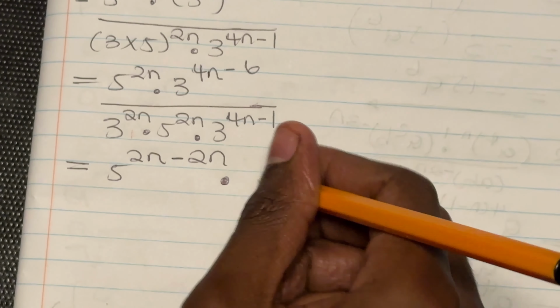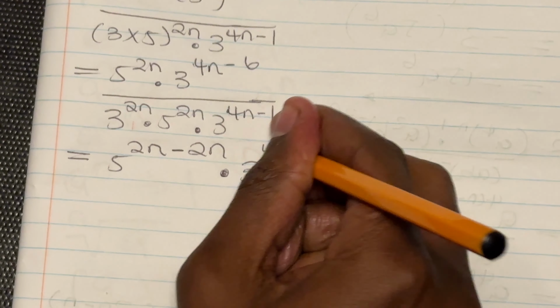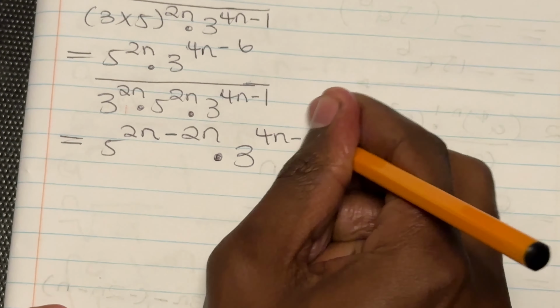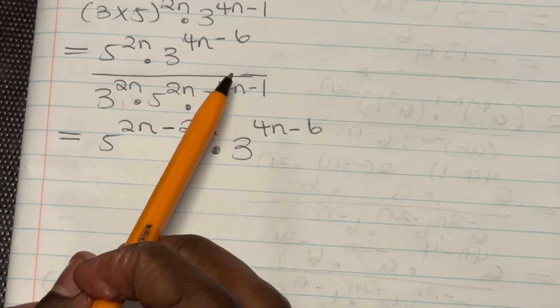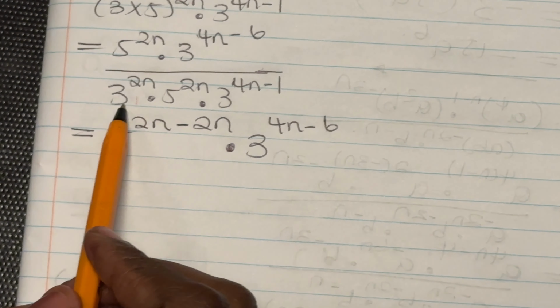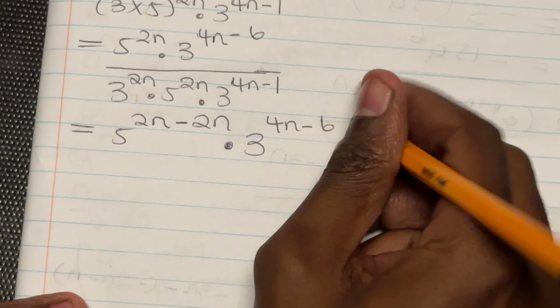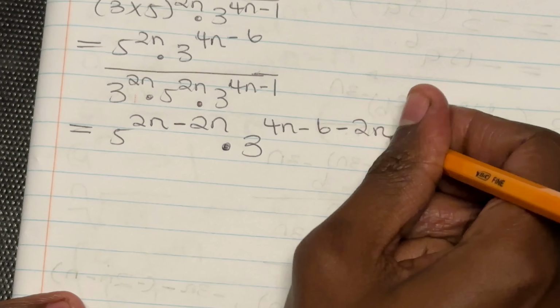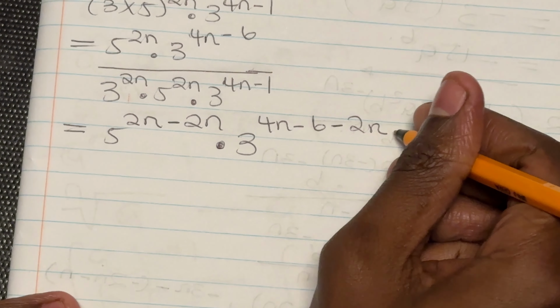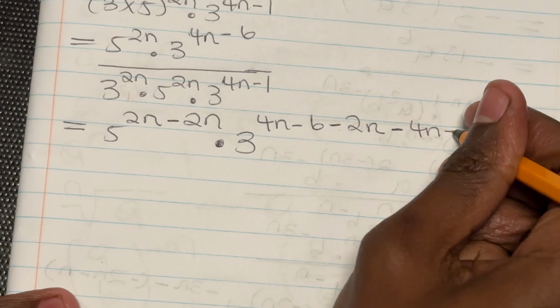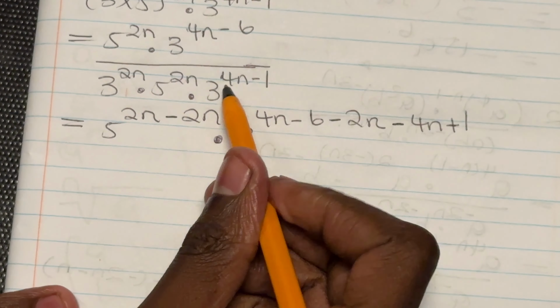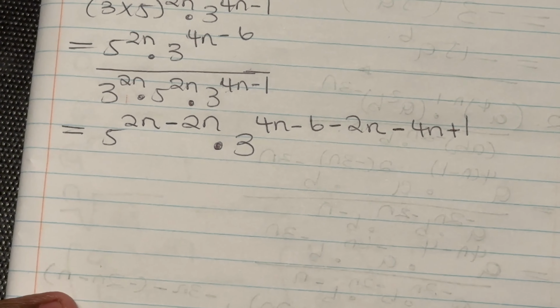Then you multiply by 3 to the power of 4n minus 6. Since nothing's multiplying 3 at the top, below is going to be negative 2, and also again negative 4n and plus 1. Since it's the negative sign, when it goes, it's going to make it positive.